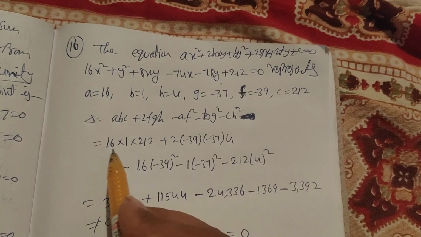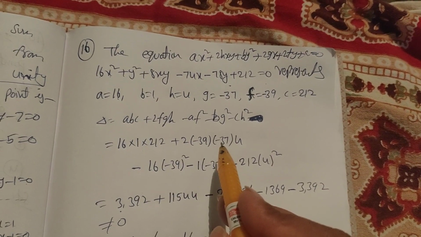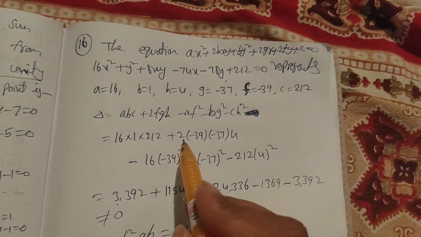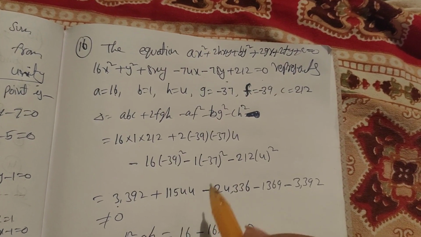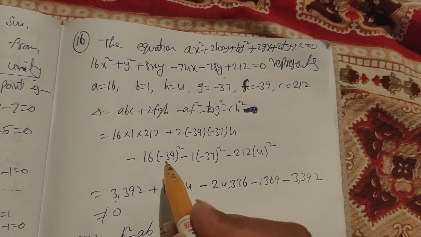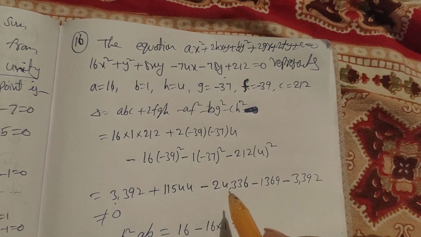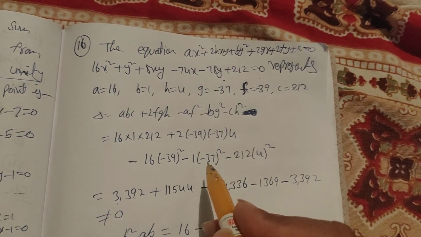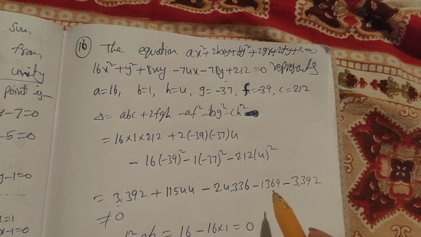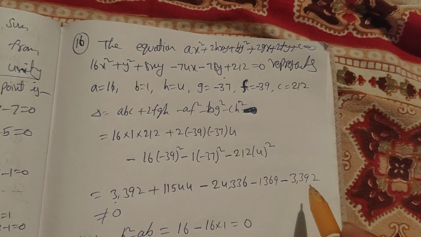If you expand this, 16 into 212 gives 3392. Minus into minus becomes plus only. 2 into 39 into 37 into 4 gives 11,544. Minus 16 into minus 39 whole square means plus only, 16 into 39 squared gives 24,336. Minus 37 into 37, 1369. Minus 212 into 16, that gives 3,392.